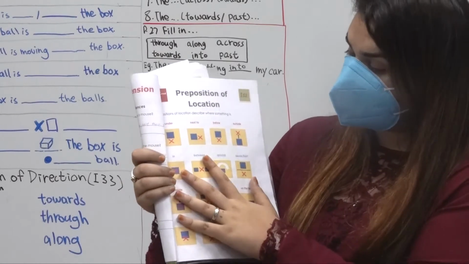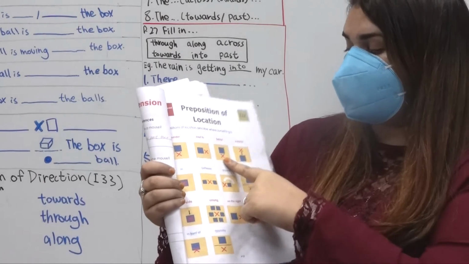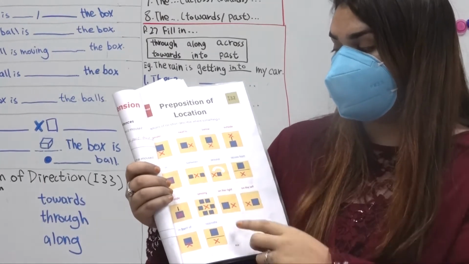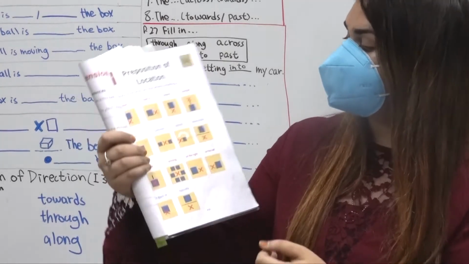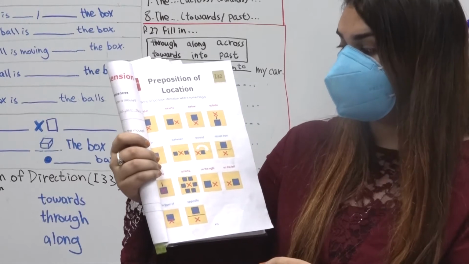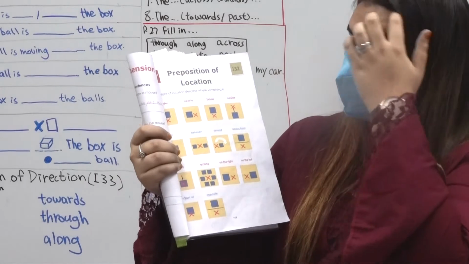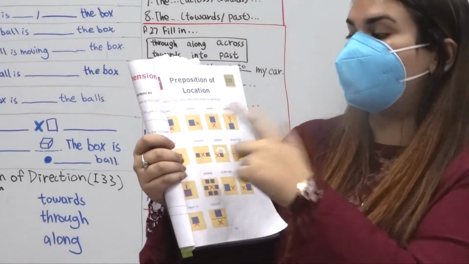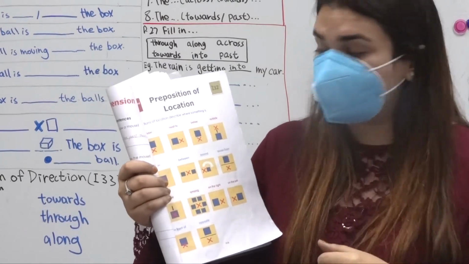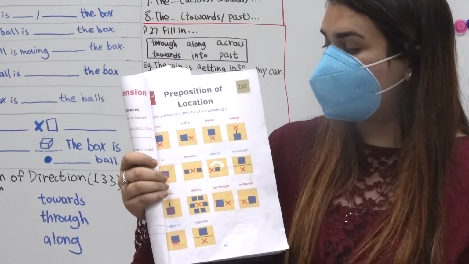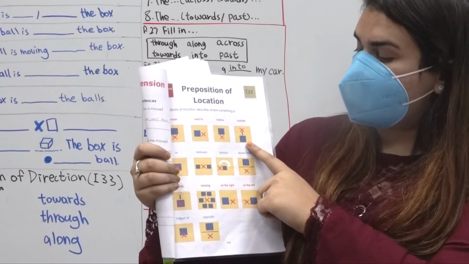Below. As you can see, below and under have a similar meaning, but below we can use for the sun. Remember I told you, for example, the dog is below the sun, right? We do not say the dog is under the sun. If something is closer to you and it's under you, we use under. But if it's far away, up too far, for example cloud, sun, and all that, we can use below.